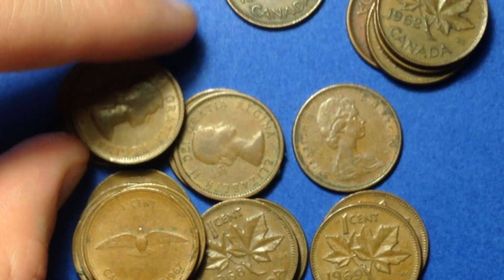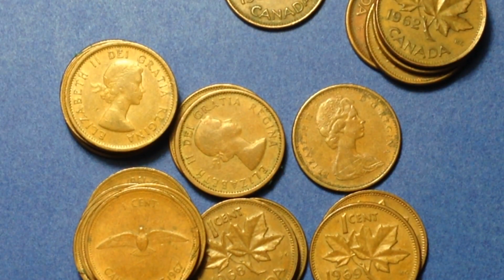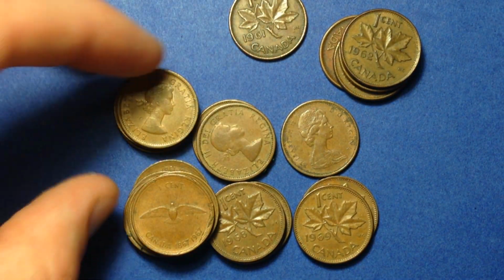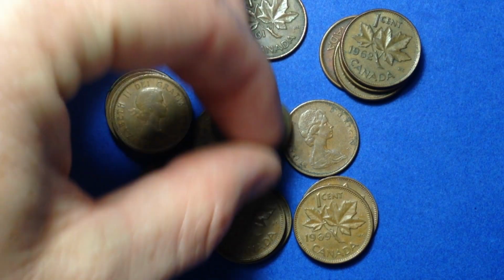So I'm going to now discuss the mintages for these particular coins. We're going to start with the set that was made from 1960 until 1964. So 1960, the year that I am missing, the mintages on that year are just 75 million. Then we bump up to 139 million, 227 million, 279 million, 484 million in 1964.